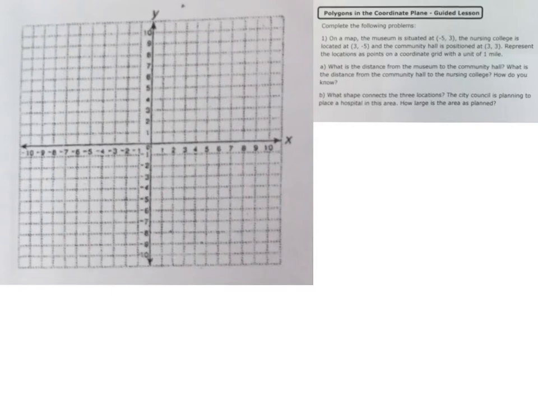So we are talking about polygons on the coordinate plane, and you need to check your notes and make sure that they are correct. Number 1 says, on a map, the museum is situated at -5, 3. The nursing college is located at 3, -5. And the community hall is positioned at 3, 3. Represent the locations as points on a coordinate grid with a unit of 1 mile.